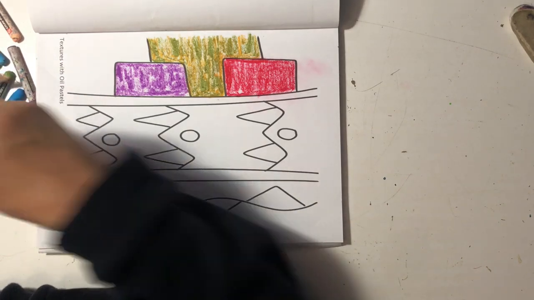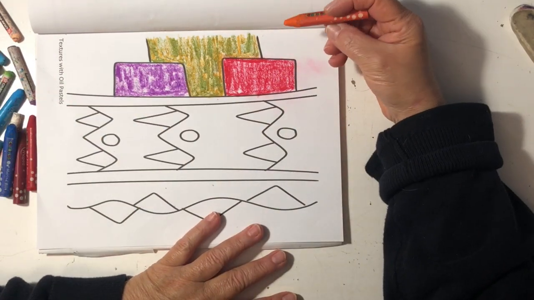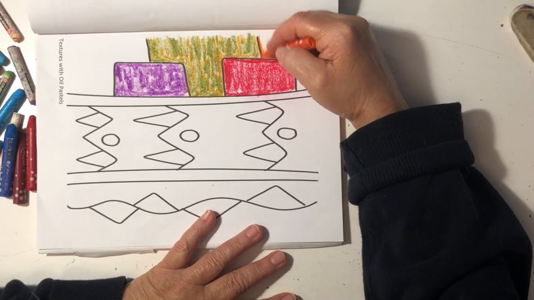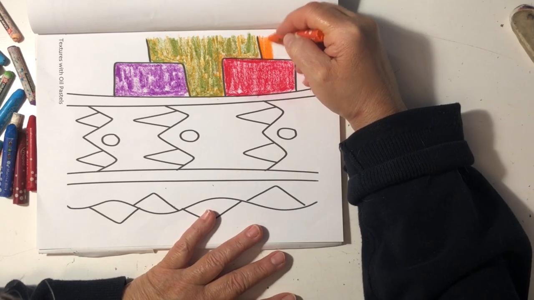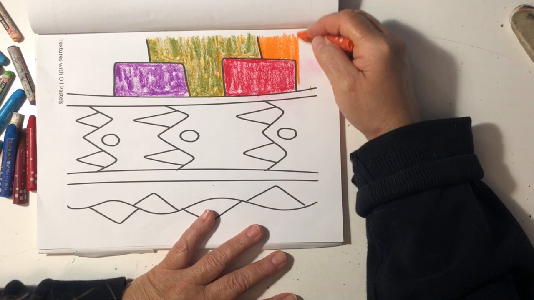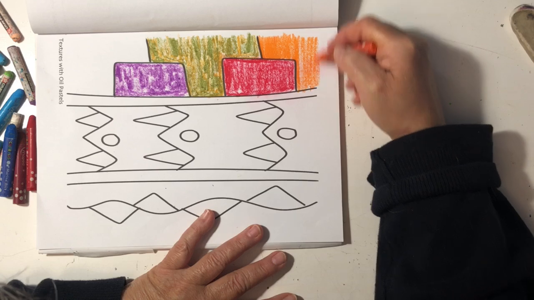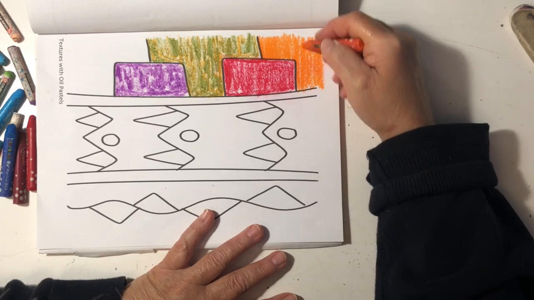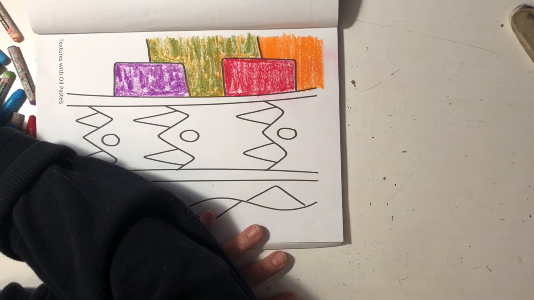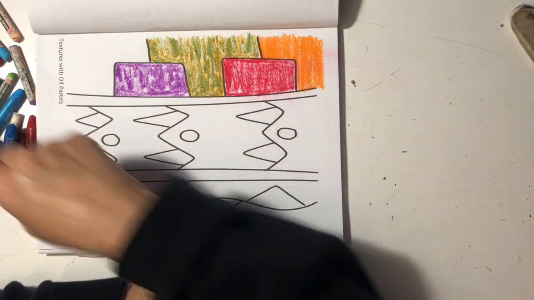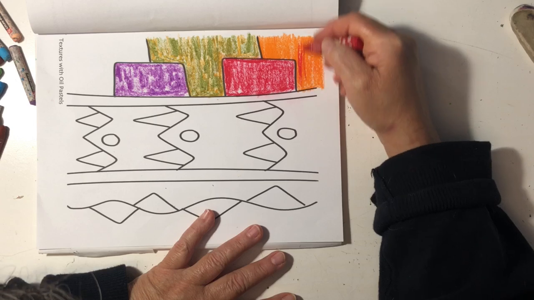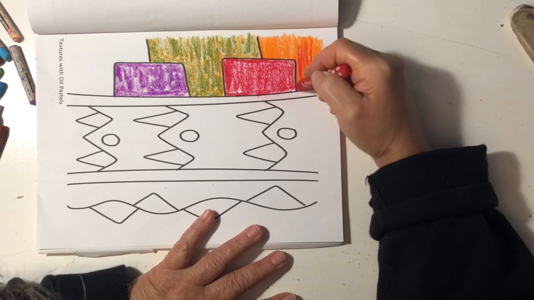All right, let's take a little bit of this, I think it's called fuzzy fruity orange. For this one, I'm using a medium pressure to color evenly in this whole area here. And then I'm going to take some red and just streak it through.